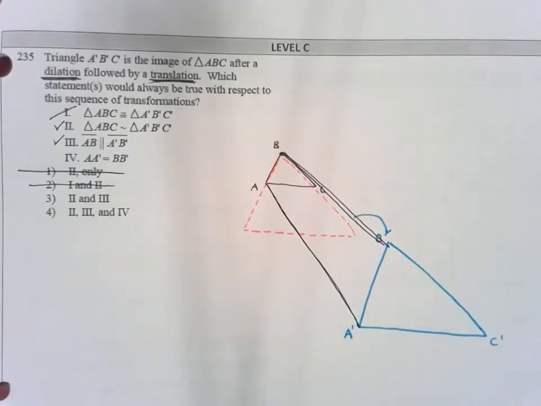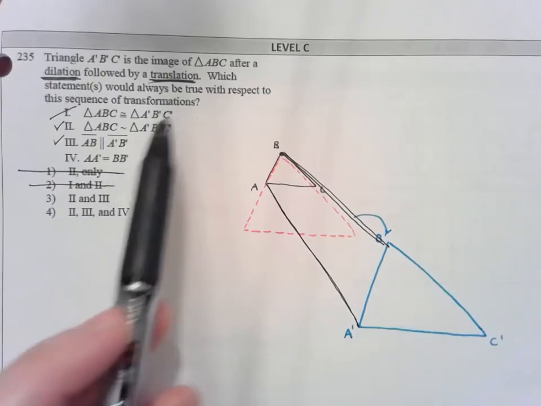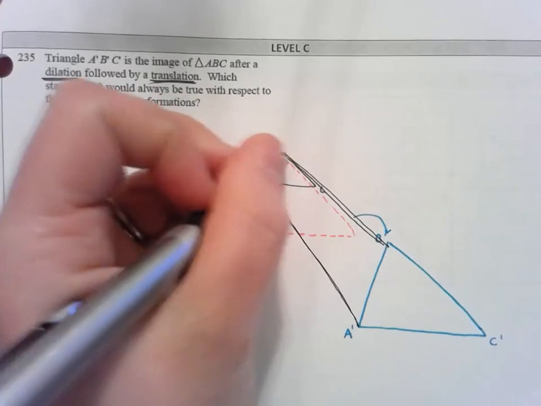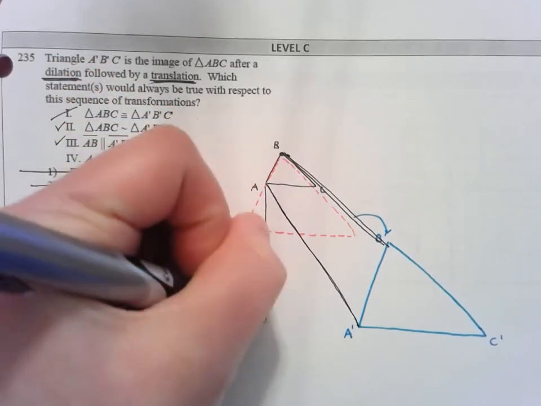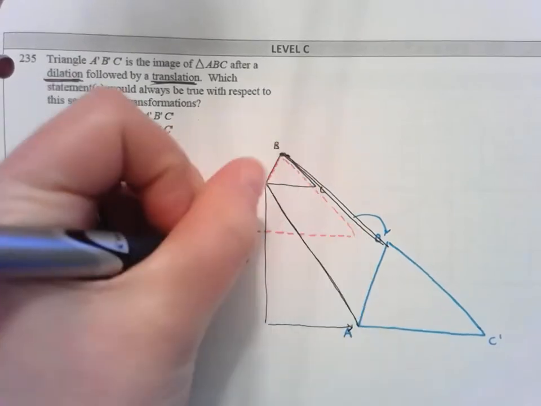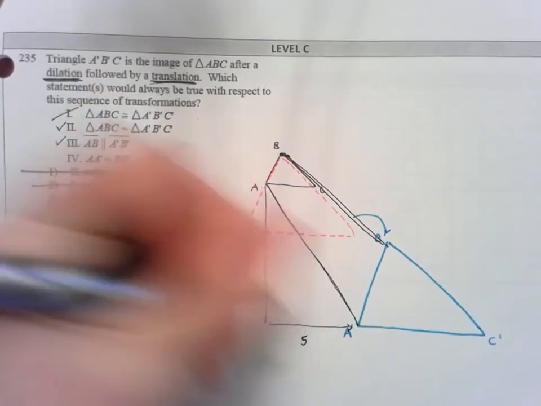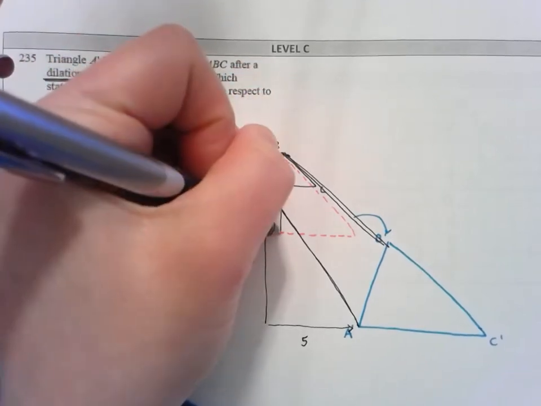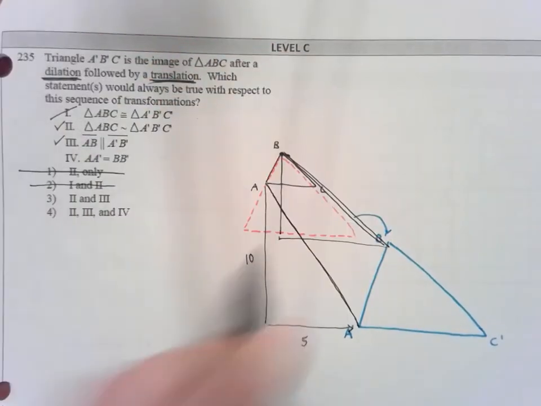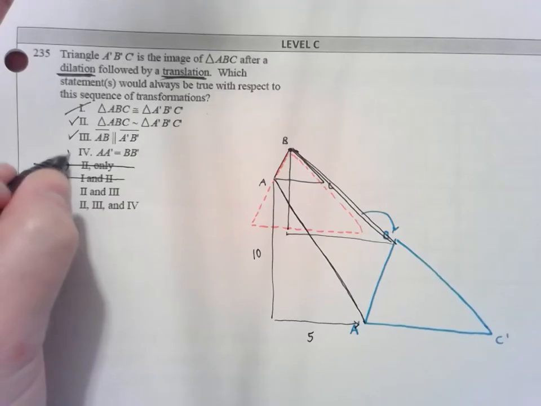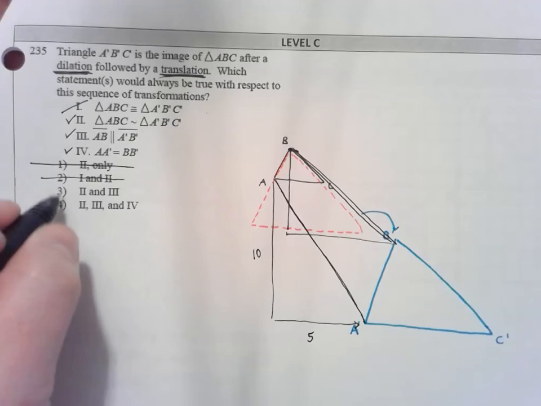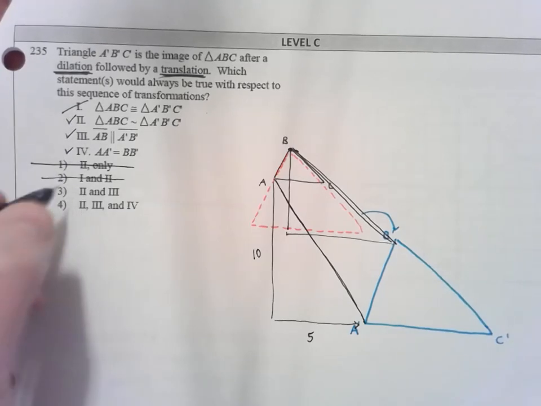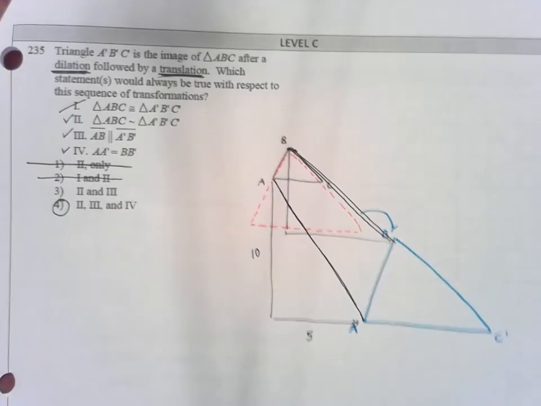So we have to lean on what we know about transformations. We know that a translation moves all points the same distance in the same direction. So if A moved down 10 and over 5 to get to A prime, let's just say, B would have also had to move down 10 and over 5 to get to B prime. So answer choice 4 is one of the true statements. The only answer choice that has 2, 3, and 4 is answer choice 4, so this one is correct.